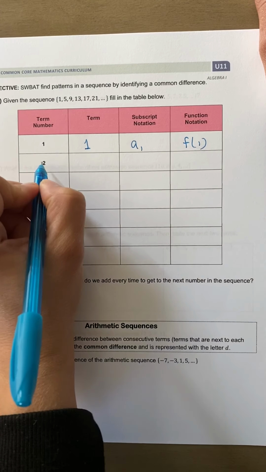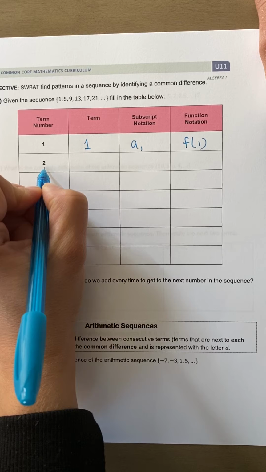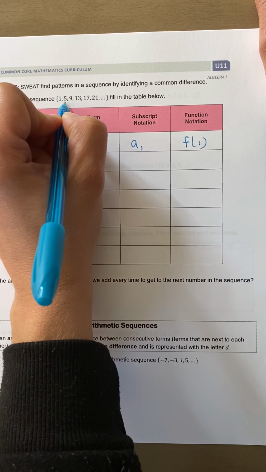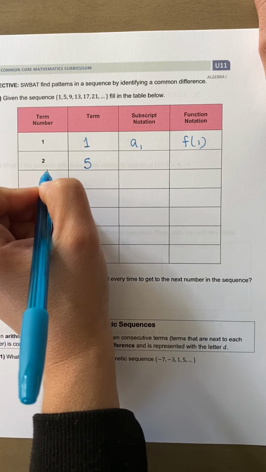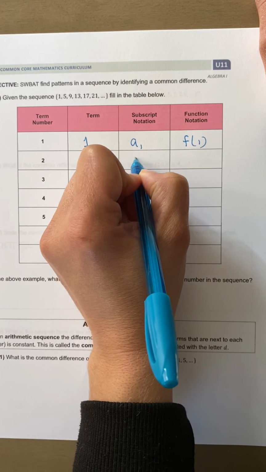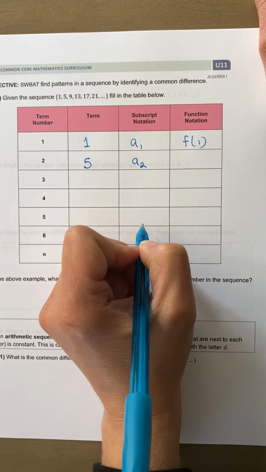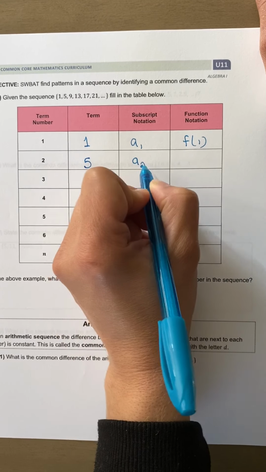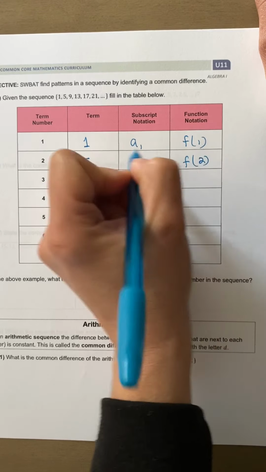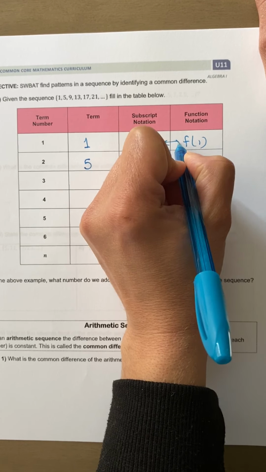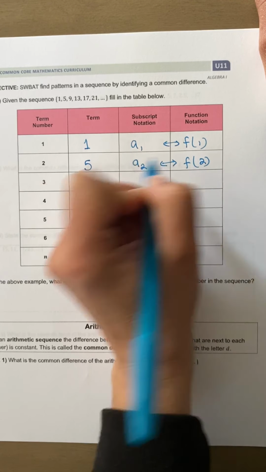Okay. In the second position, term number 2, that's a 5. To show that I'm talking about the second position, it's A sub 2. Again, the sub just means we're putting a 2 in the bottom corner. Or f of 2. These are synonyms of one another.